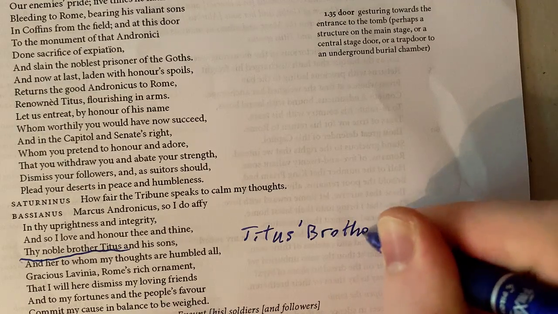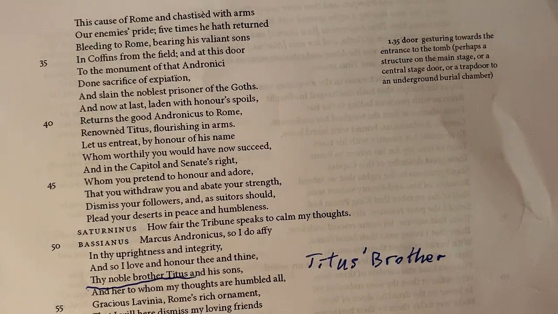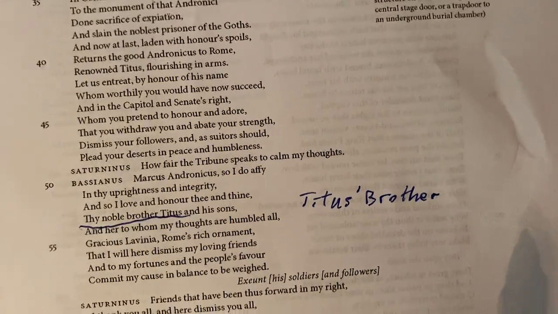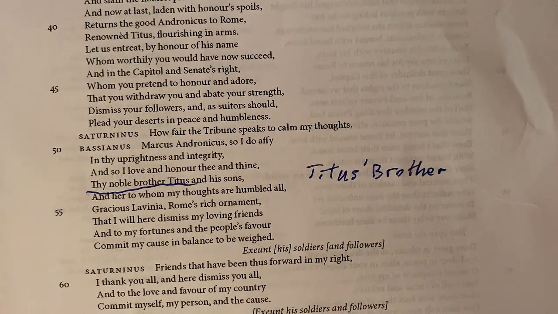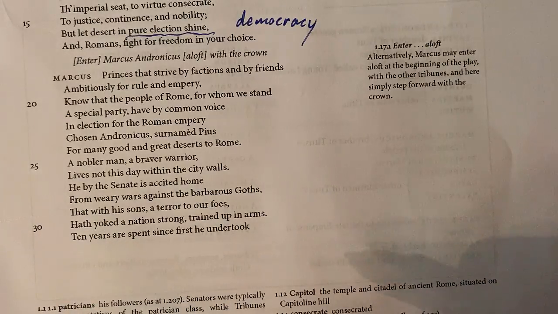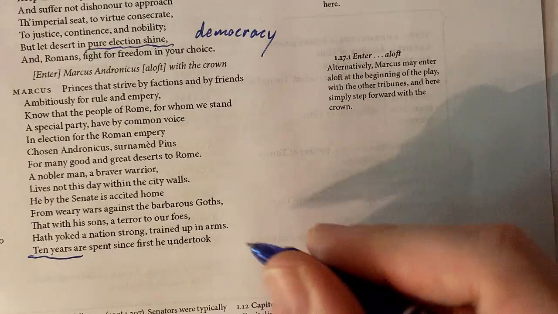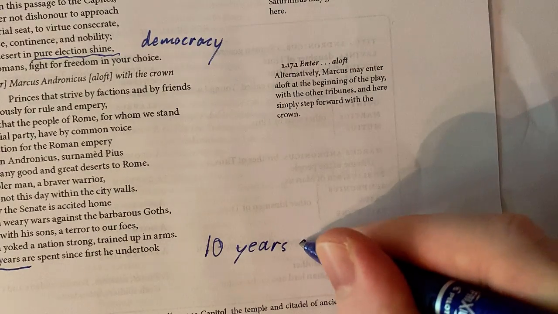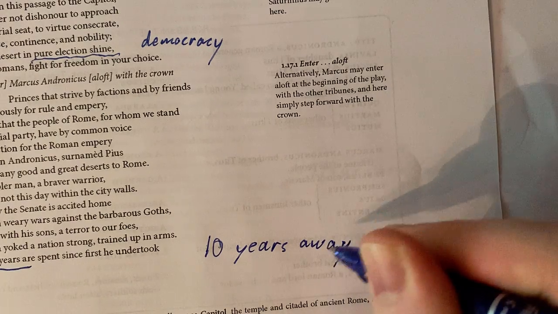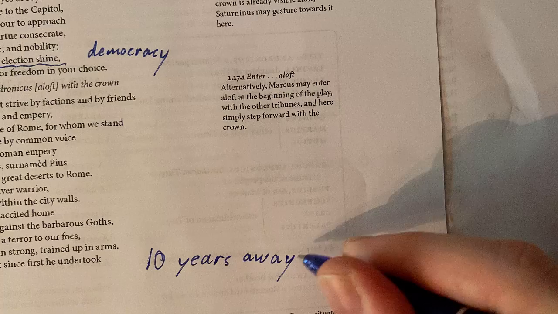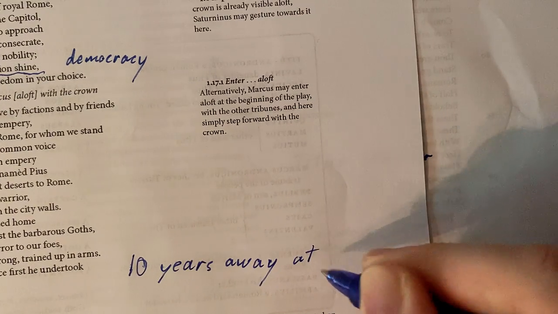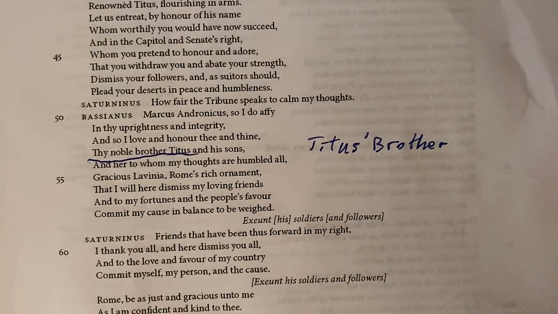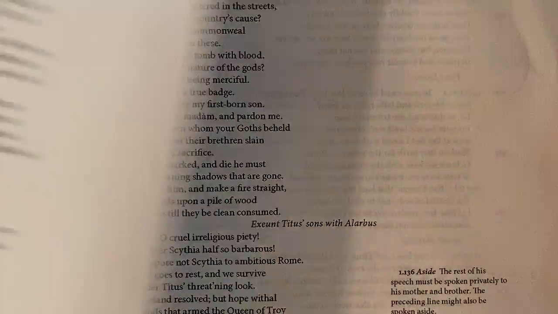Get some chicken scratches on here. We haven't yet learned how many sons Titus has lost. We do know that he's been away at war for 10 years, so that might be worth making note of. And he's come back several times, but basically he's been 10 years fighting with the Goths, whom Rome has finally conquered, right, as we're going to be getting into very soon.